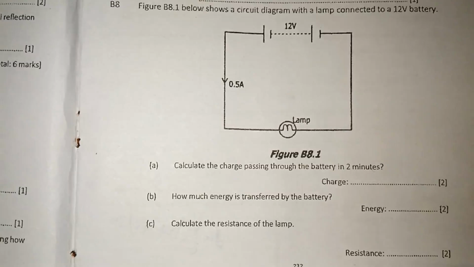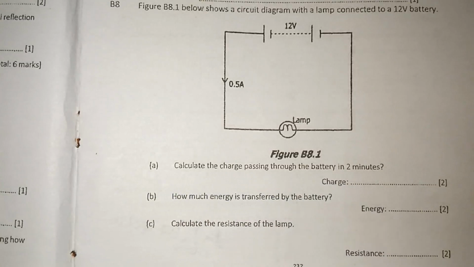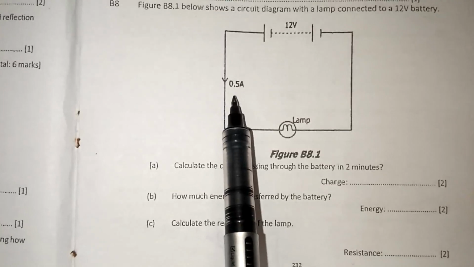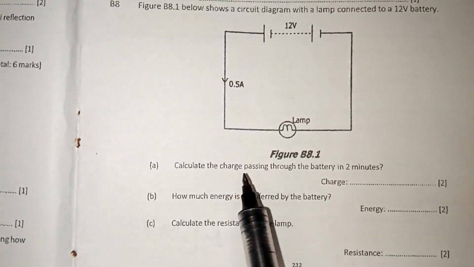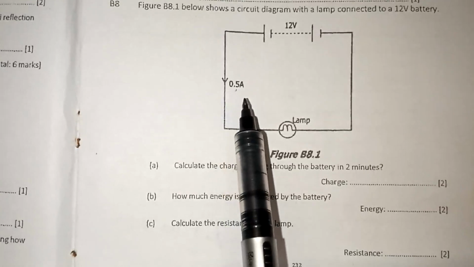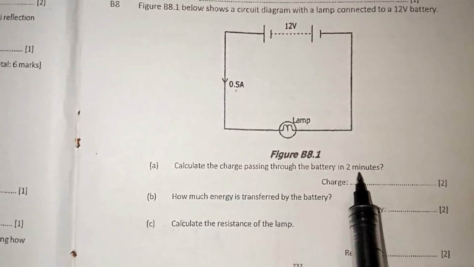Now question A: calculate the charge passing through the battery in 2 minutes. The first thing you should understand is that there is a connection between charge, current and time, because current is the flow of charge with time in a circuit. Here you have been given time. So the first thing I'm going to do is convert these 2 minutes into seconds.